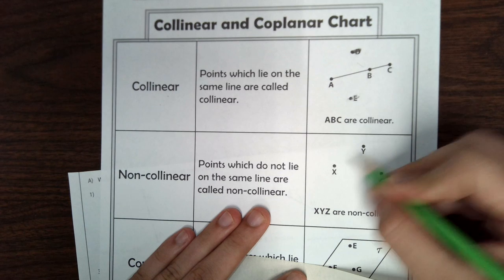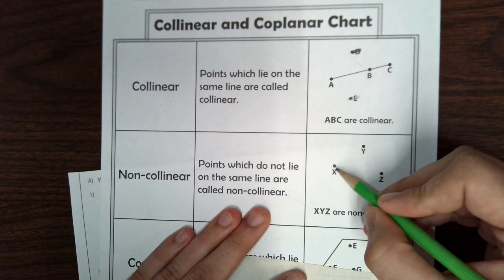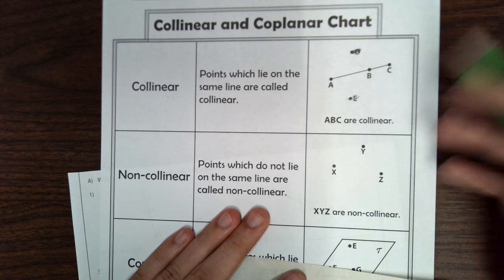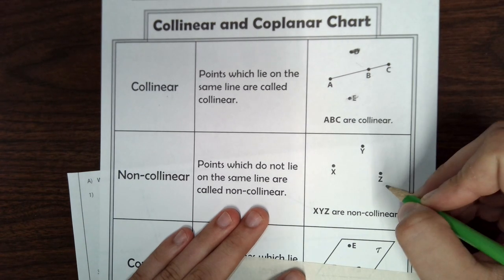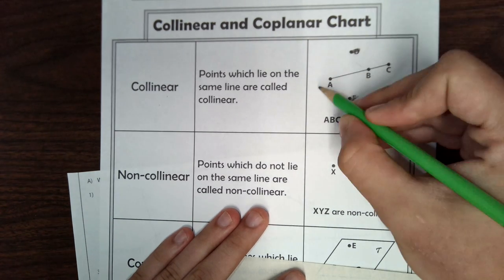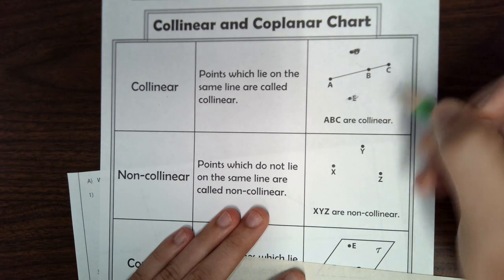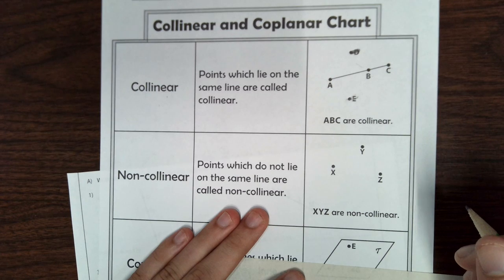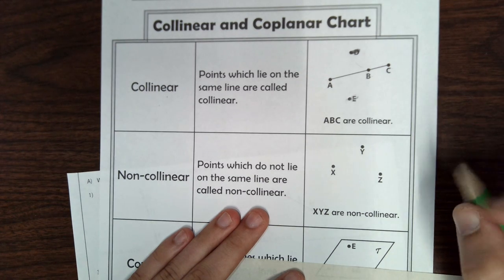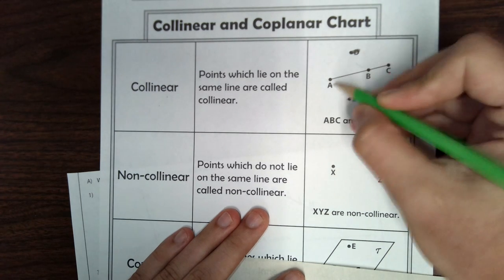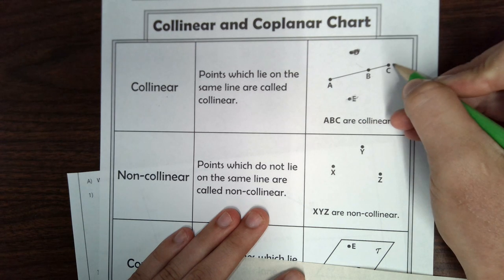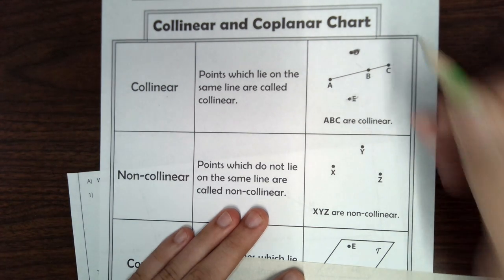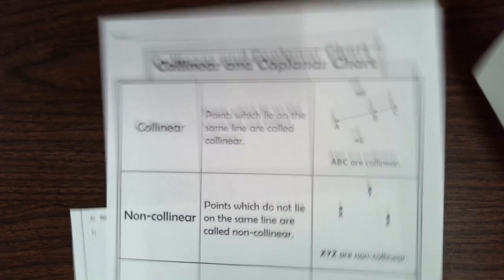So like here, X, Y, and Z, I cannot connect the dots with a straight line. It makes a triangle or some type of shape. It's not a line. So collinear, on the same line. Non-collinear, just kind of random dots, not on the same line. Okay, even if you had A, B, and E, or A, B, C, and E. A, B, and C are on the same line, but if you include point E, they're now non-collinear.